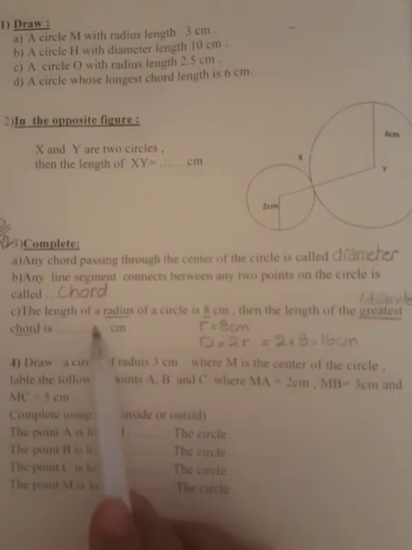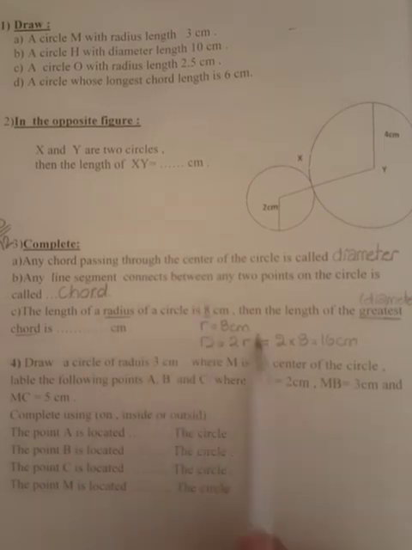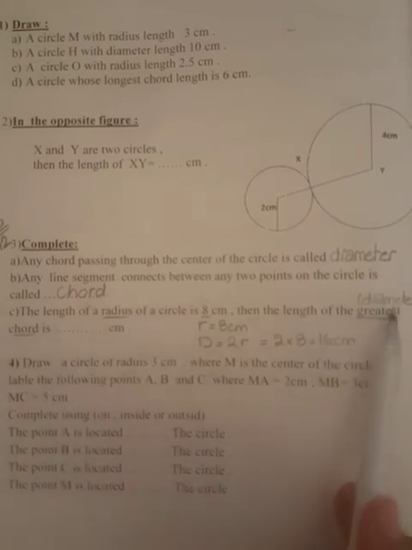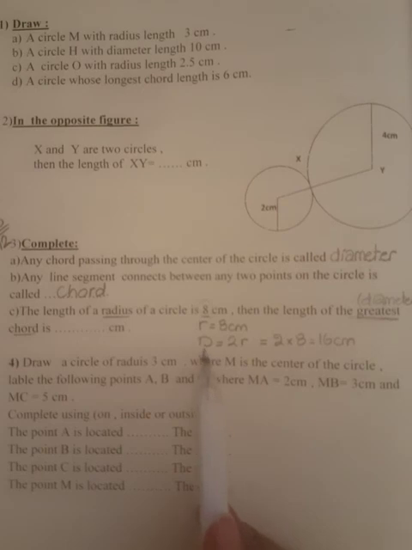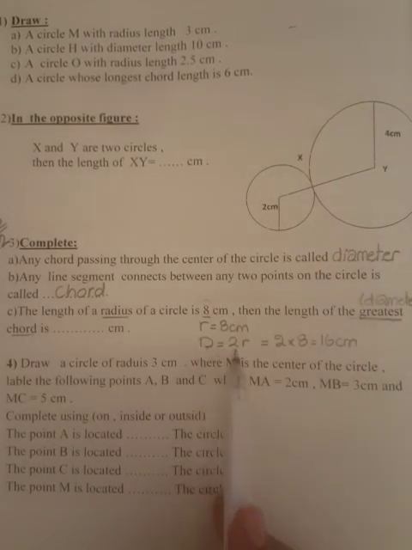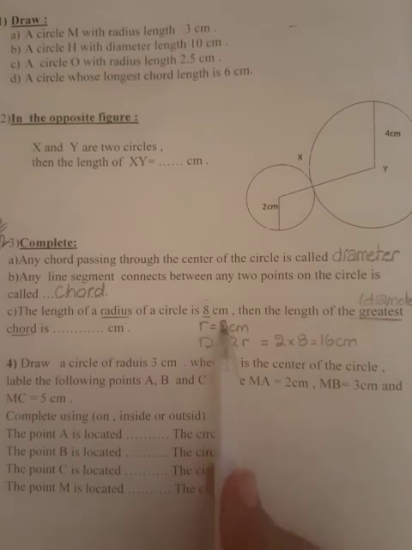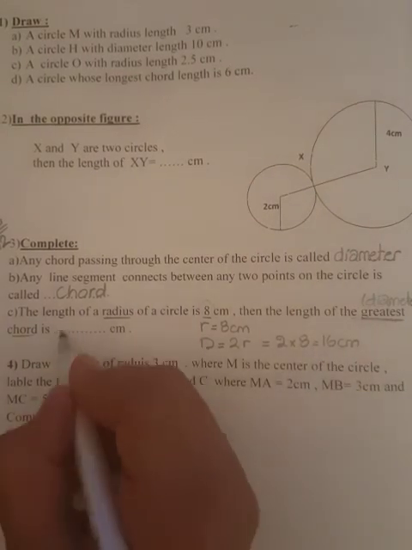C. The length of a radius of a circle is 8 centimeters. Then the length of the greatest chord, meaning the diameter, is what? Remember that we said before that the diameter equals 2r. It's double the radius. 1r equals 8 centimeters. Then the diameter 2r equals what? Equals 2 times 8, which is 16.